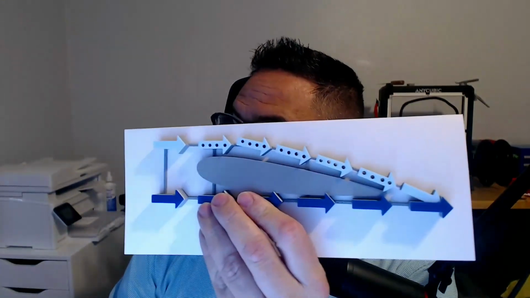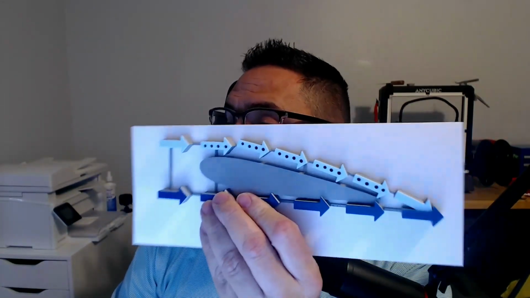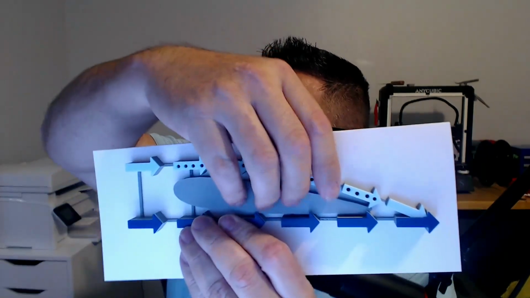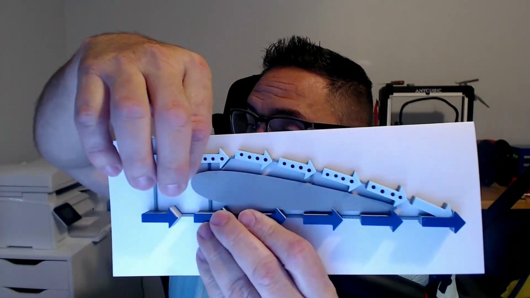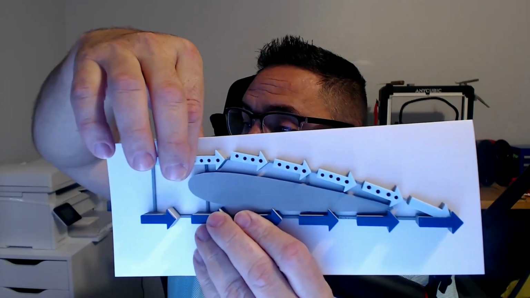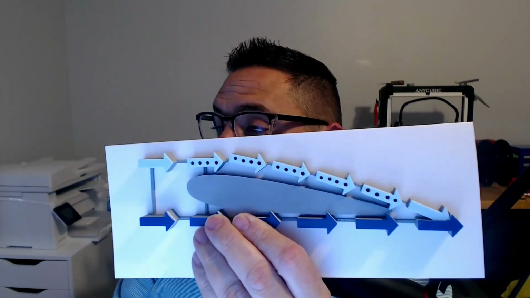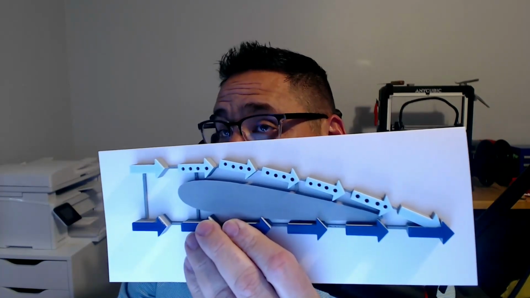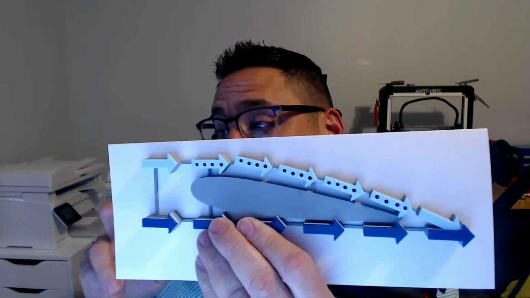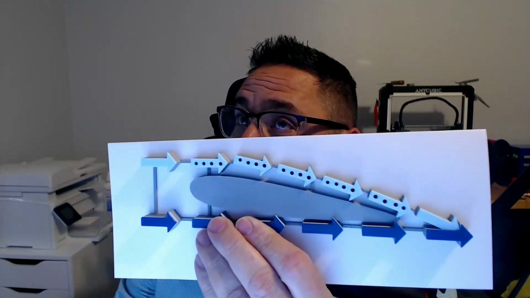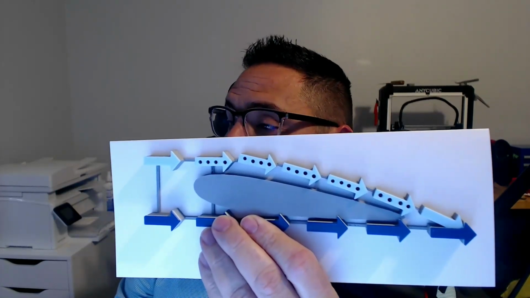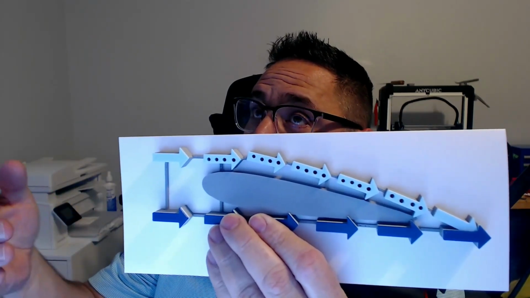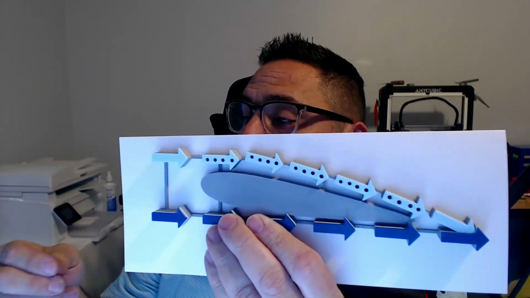Okay, so I want you to look at the diagram that I have of a wing. The front of the wing is referred to as the leading edge. The leading edge is the piece of the aircraft, the front of the wing, that first attacks the wind. Okay? So when the wind hits the wing, it splits.